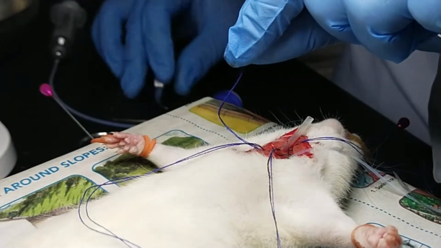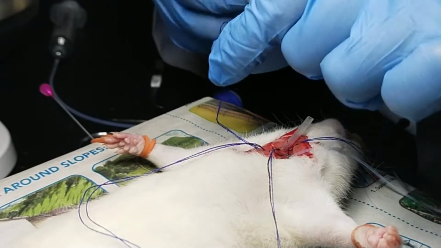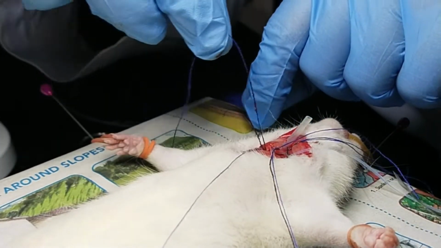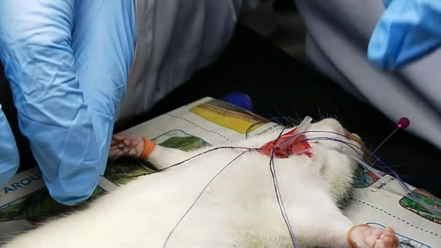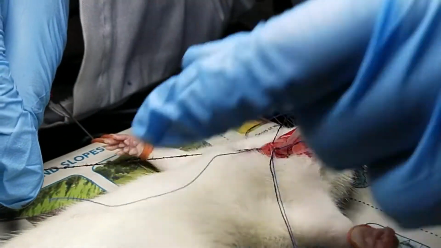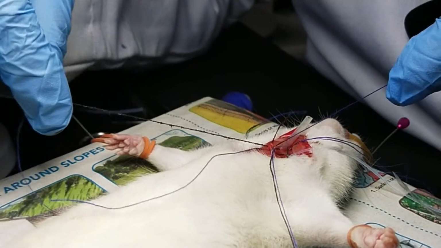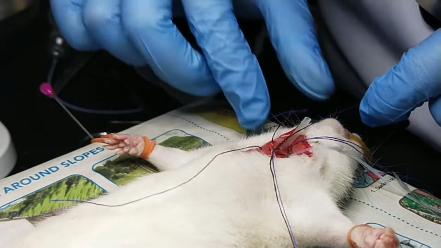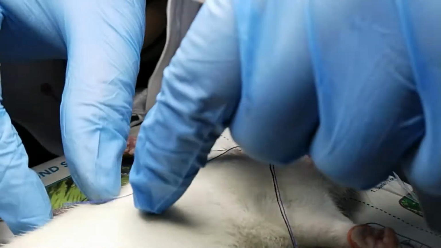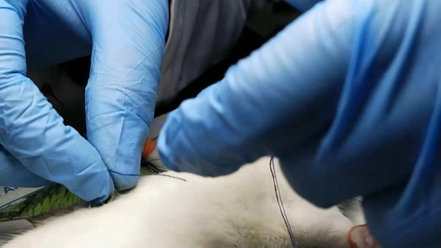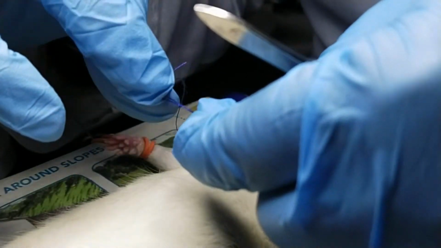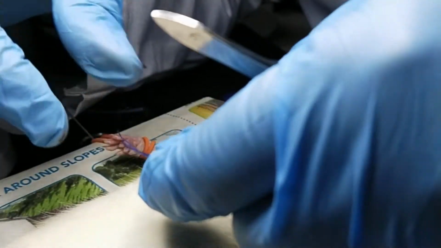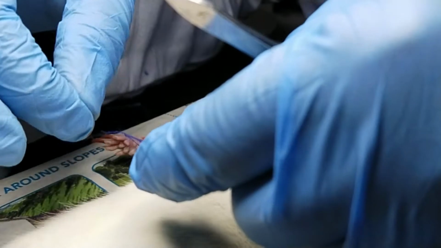And then cut into it. I'm going to make a loop here so that it is easier to tie later.